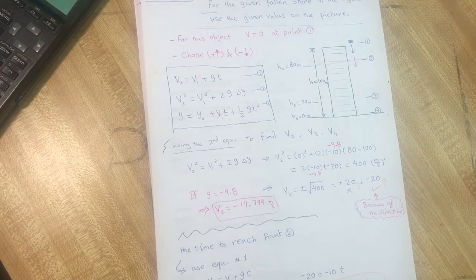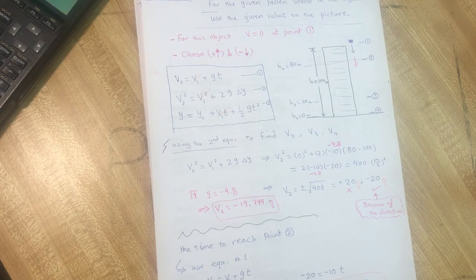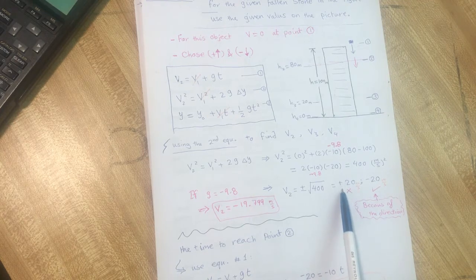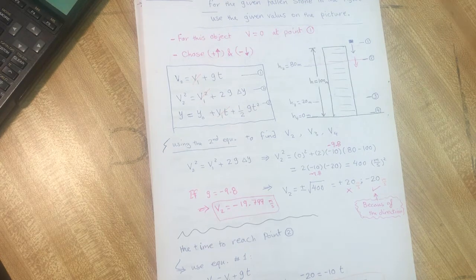Now we have to order our formula. It will be negative 20 is equal to negative 10 multiplied by T. We need to divide both sides by negative 10. Look, what if we use V2 as the positive value, positive 20? Then the time will be a negative value.